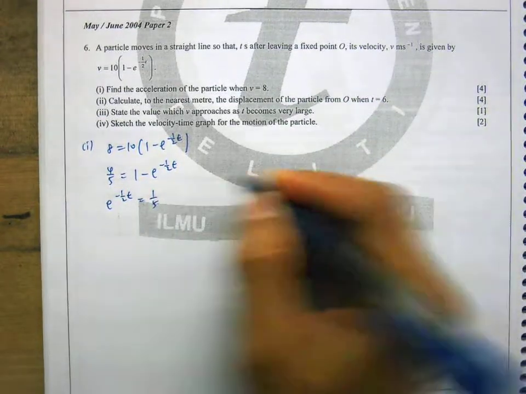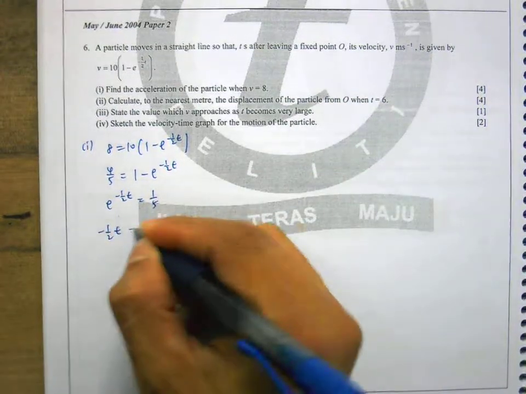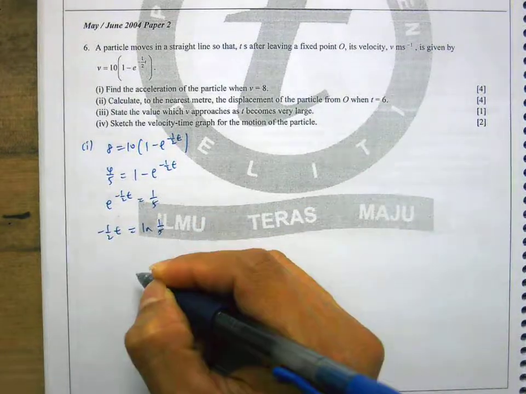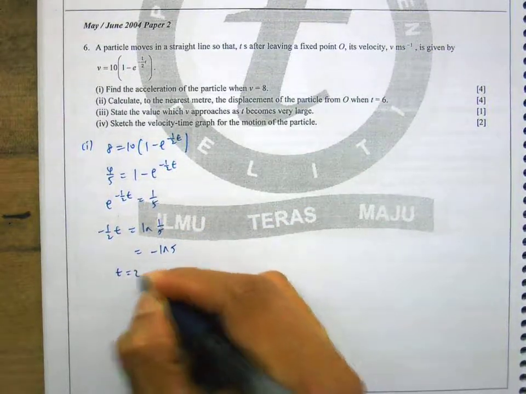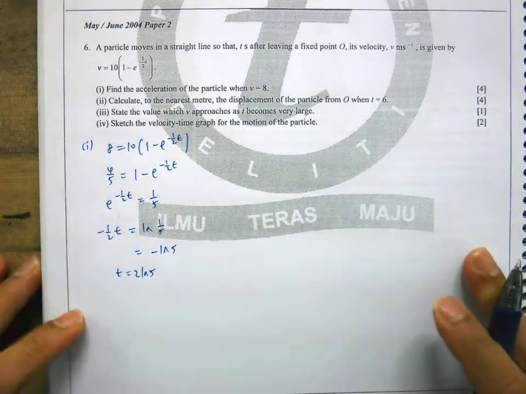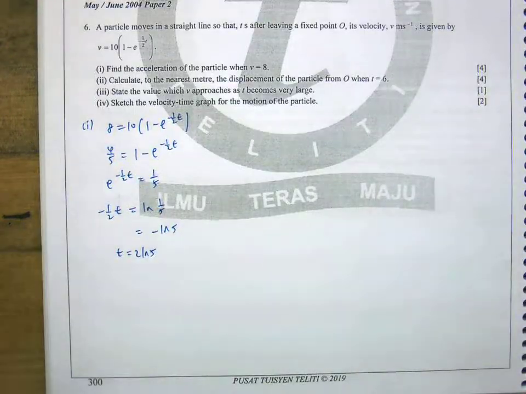So I'm going to ln both sides. Negative half t equals ln 1 over 5. Right? Ln 1 over 5 is negative ln 5. I multiply over, t is 2 ln 5. Yes or no? You can change to decimal, but we're not done yet.